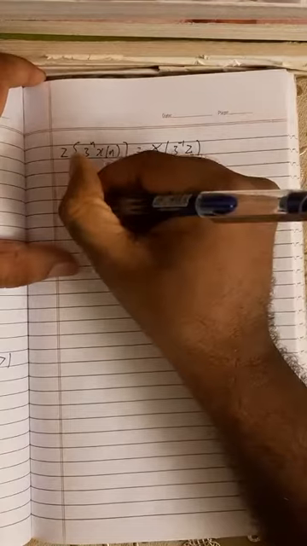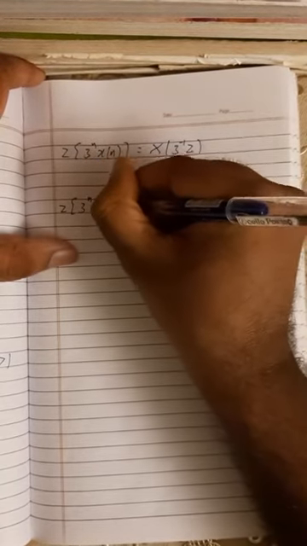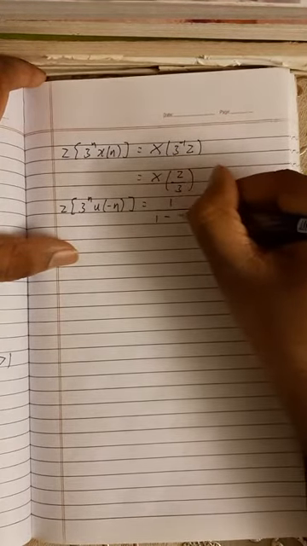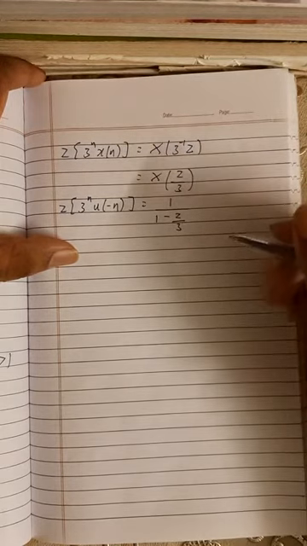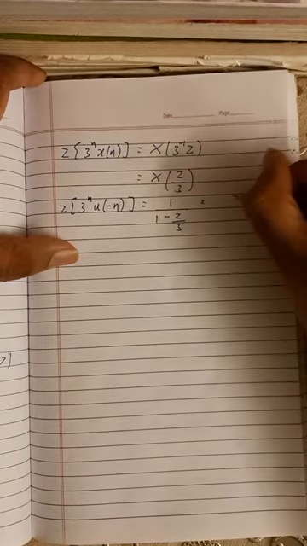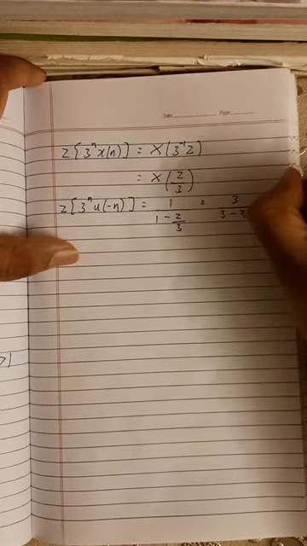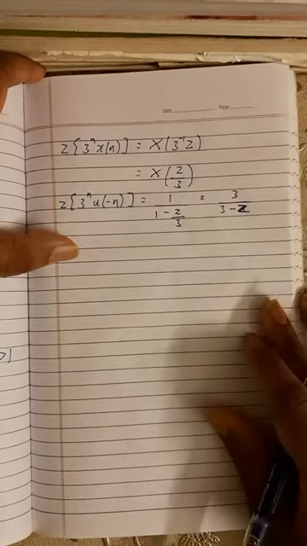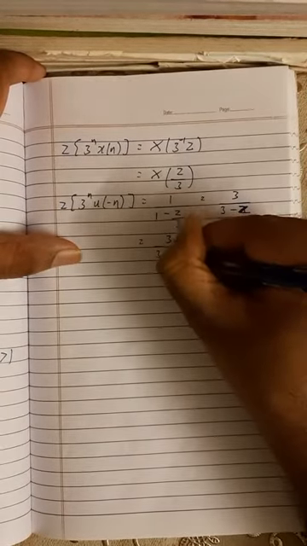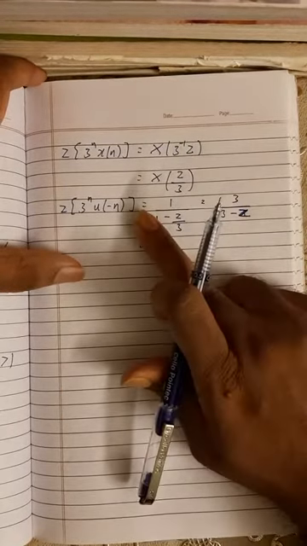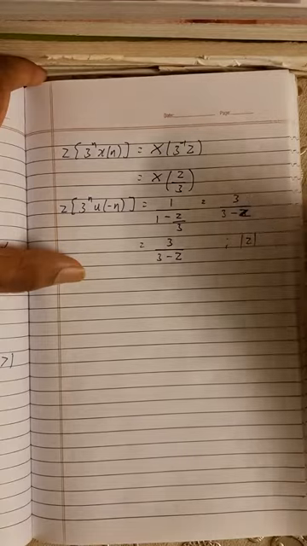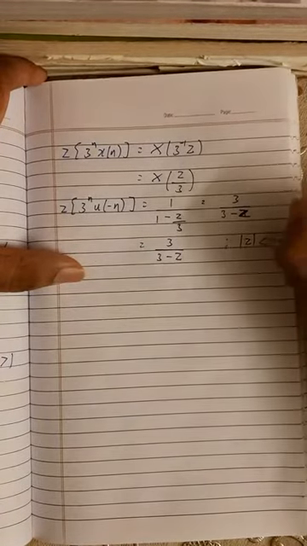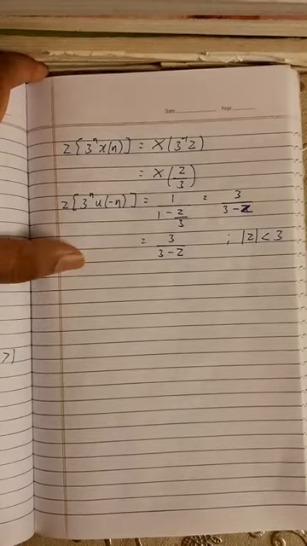That's all. So the Z transform of 3 raised to n u of minus n is 1 by 1 minus Z by 3, which is 3 by 3 minus Z. And for the ROC, before it was magnitude of Z less than 1, so when you apply this a raised to n formula, the ROC becomes magnitude of Z less than 3.